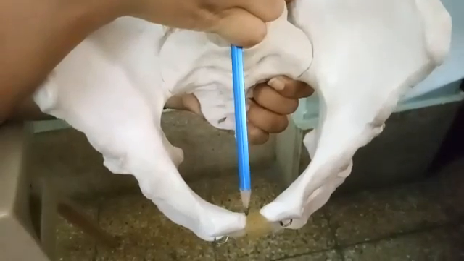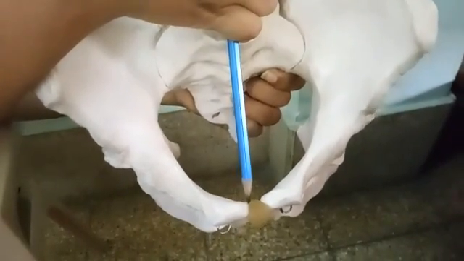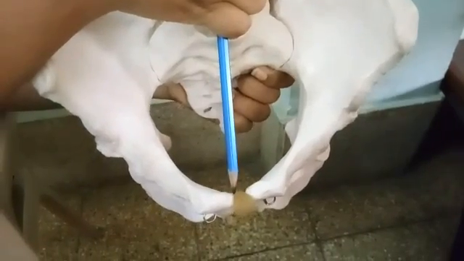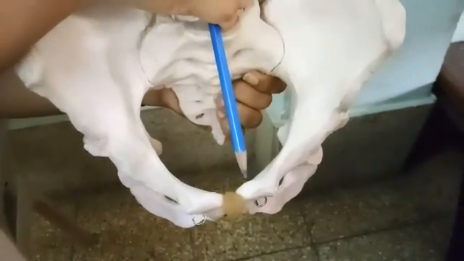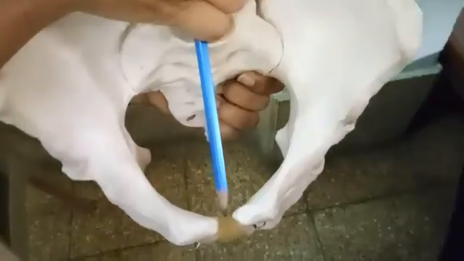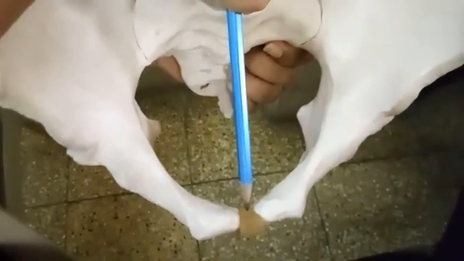In this, there are 3 conjugates. The first is the anatomical conjugate. It is a line taken from the sacral promontory to the uppermost point of the symphysis pubis and measures 11 cm.